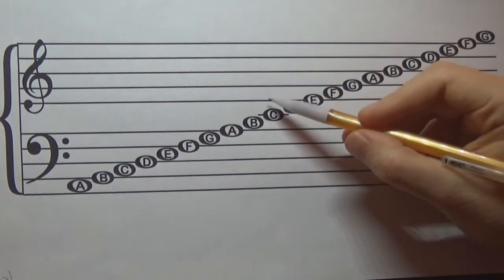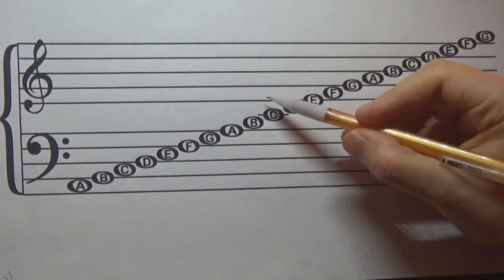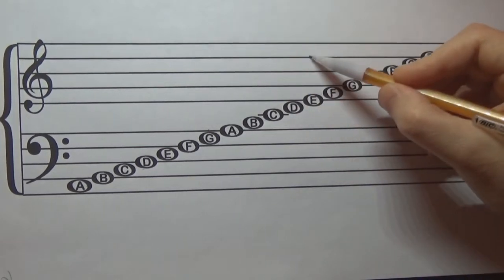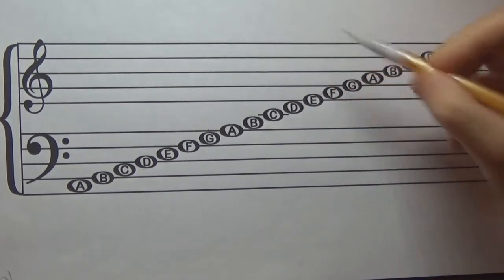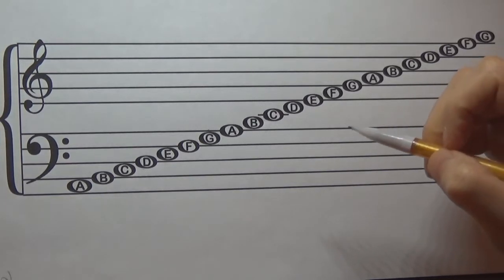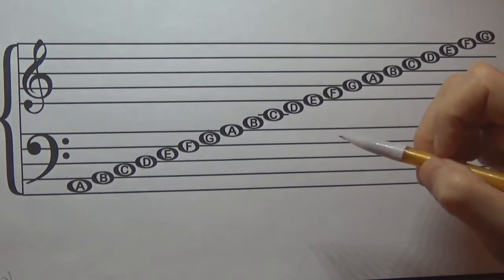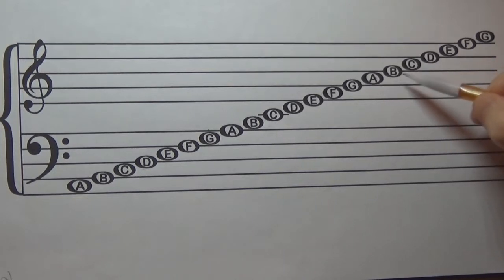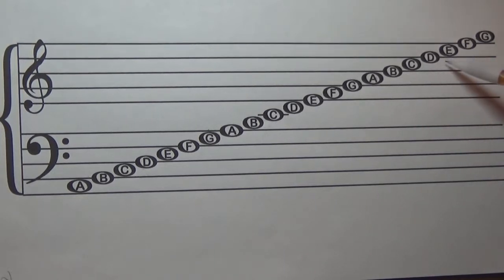Let's count the lines. Starting again at the bottom. 1, 2, 3, 4, 5. And how many spaces? We're looking for 4. Let's test it and find out. 1, 2, 3, 4. All of that together is called the grand staff. Great job.